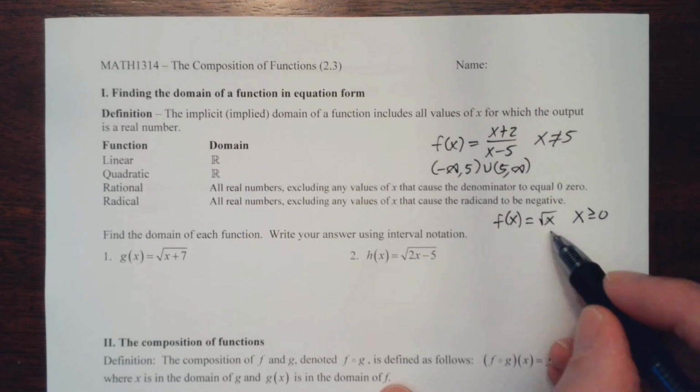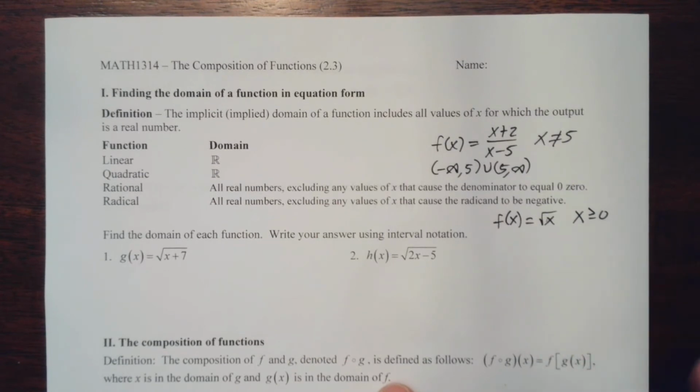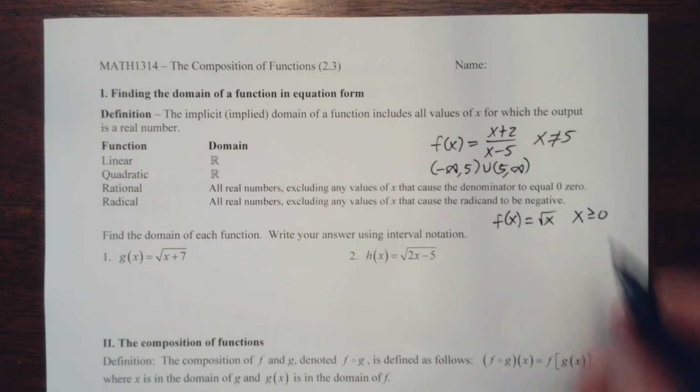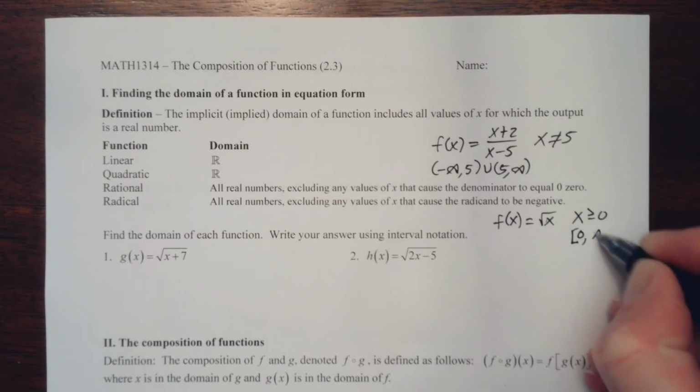If I plug in 0, I can take the square root of 0, I get 0. And if I plug in any number that's greater than 0, that would be positive. We can do that as well, and we get a square root of a positive number, which will give us a real number. But we cannot plug in a negative number there. So our domain is x is greater or equal to 0, which we would write as 0 to infinity.